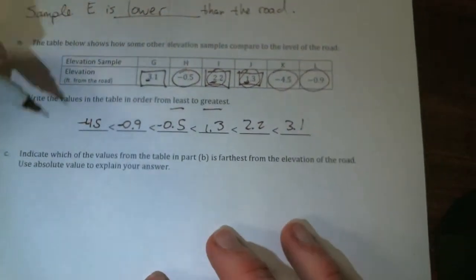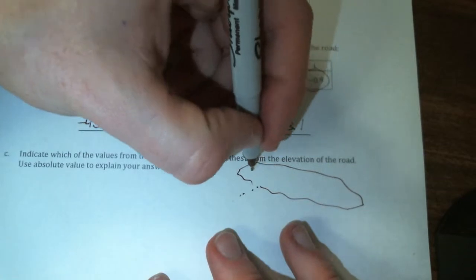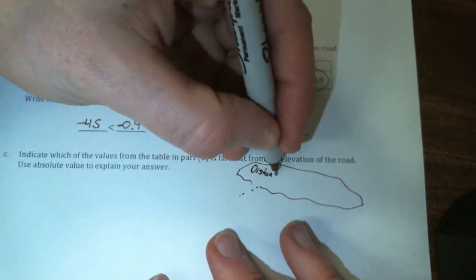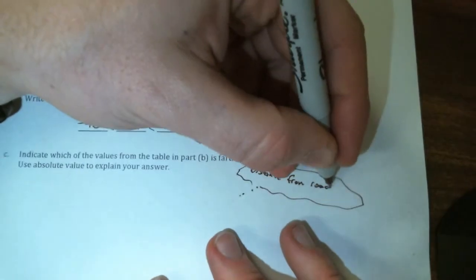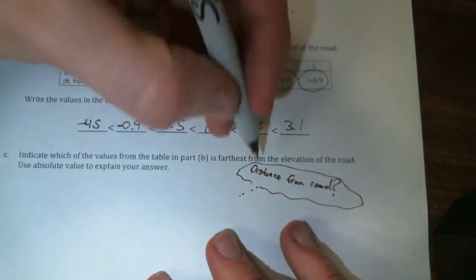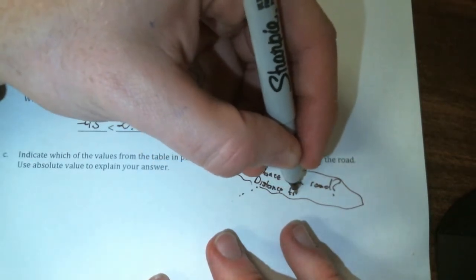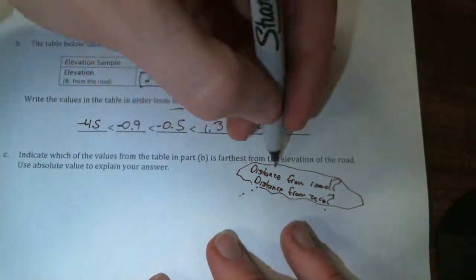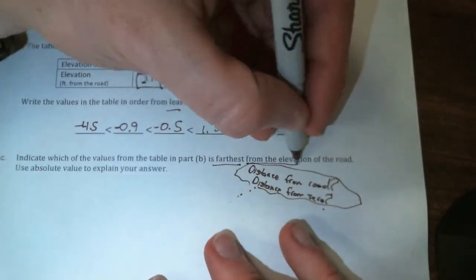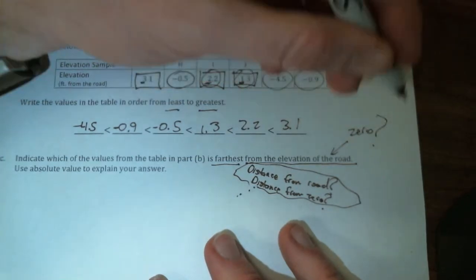So if I'm thinking about the distance from 0, the distance from the road, that means the same thing. You're asking me which one's furthest from the elevation of the road. That's like saying, what's the one that's the furthest from 0?